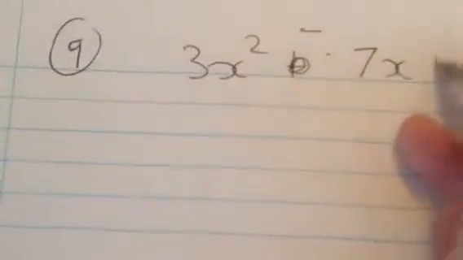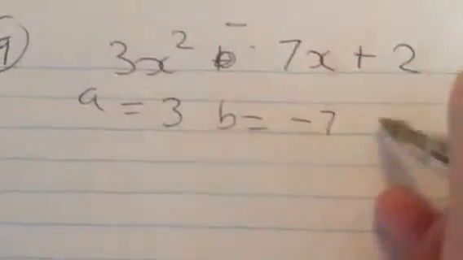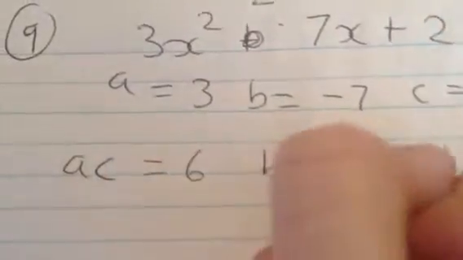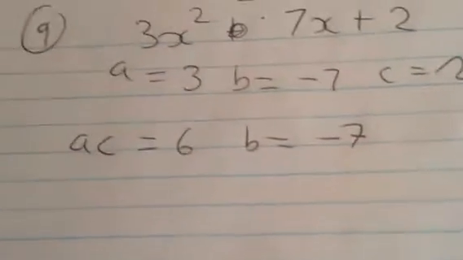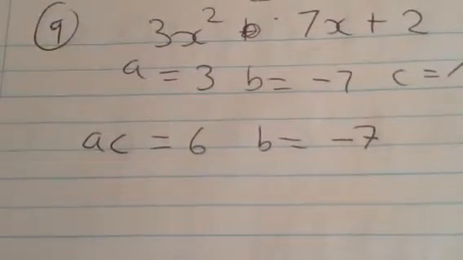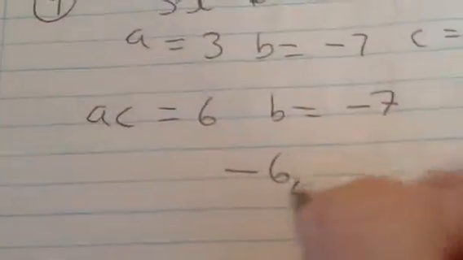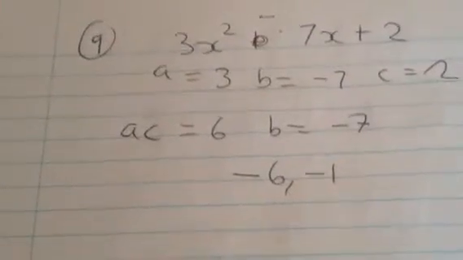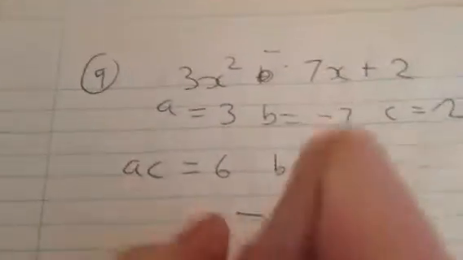Now, something that a lot of people still don't do right is factorising using the AC method. So I'm going to do 3x squared minus 7x plus 2. A is 3, B is minus 7, C is 2. So AC is 6 and B is minus 7. What you do in the AC method is find the factor pair of AC which adds to B. In this case that will be minus 6 and minus 1, because minus 6 add minus 1 is minus 7, and minus 6 times minus 1 is 6. And you do smallest first.